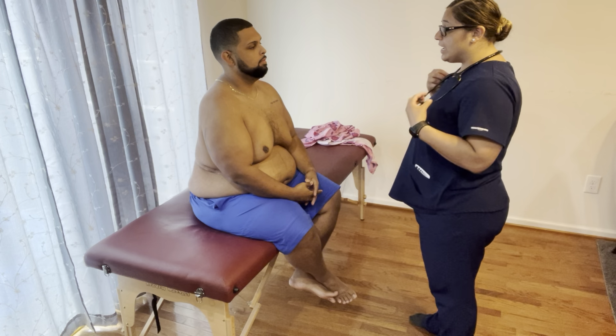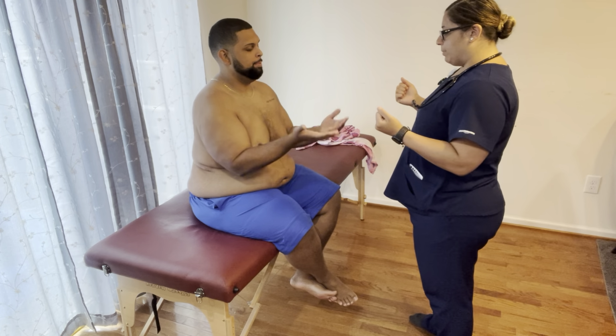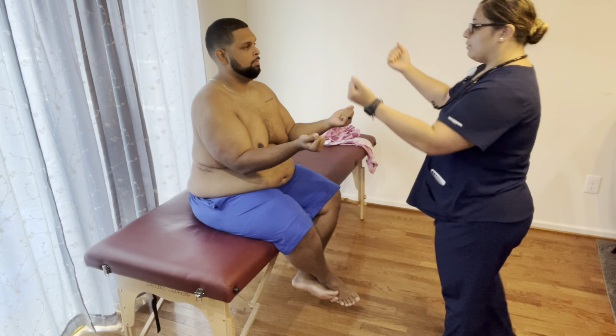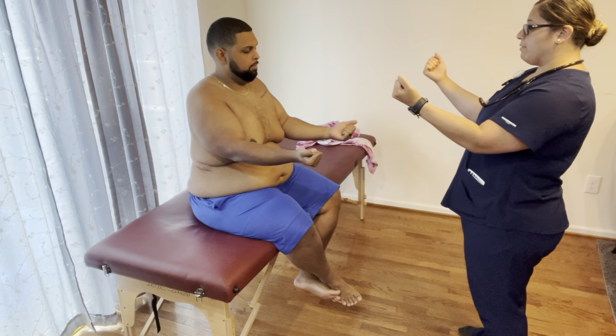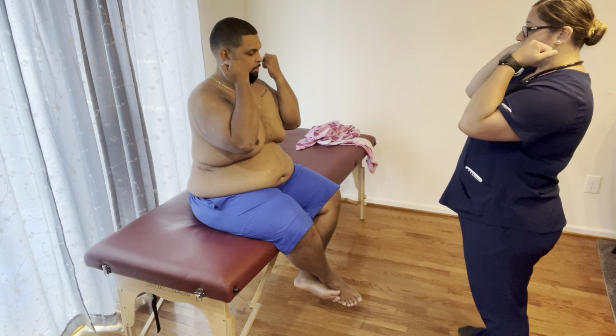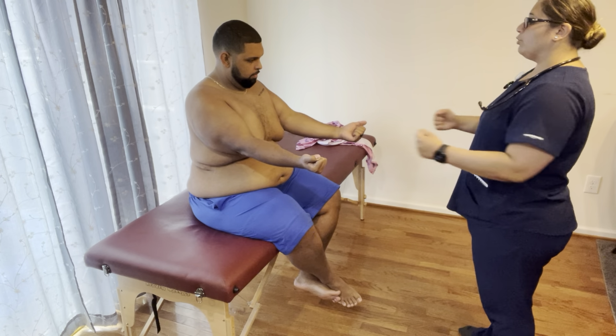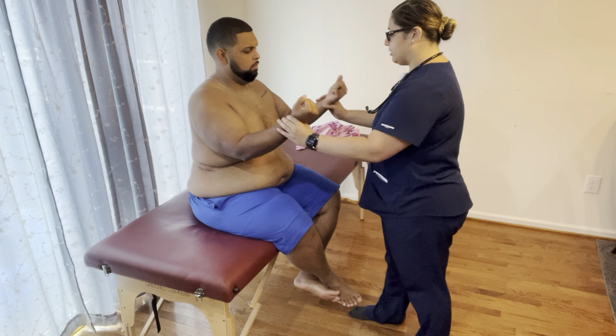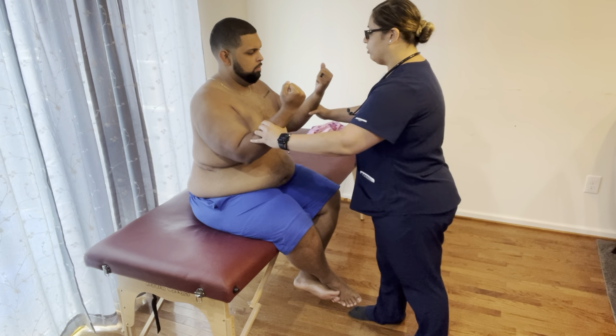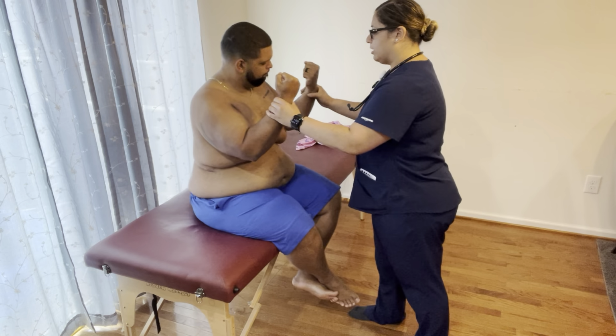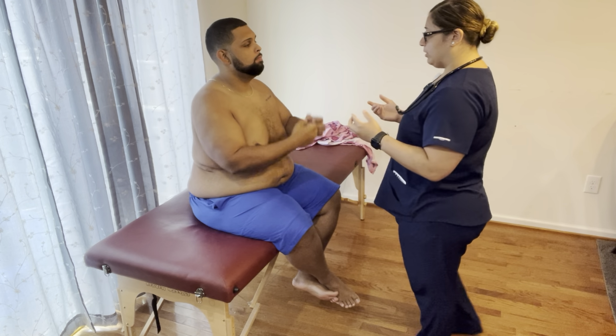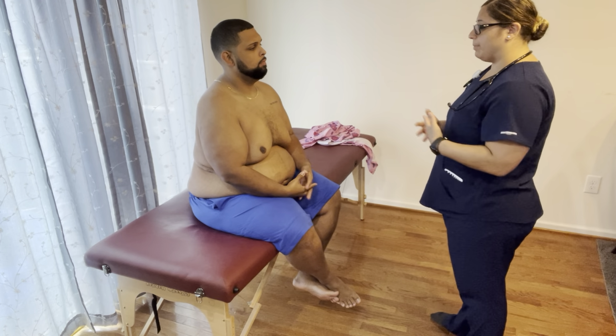So we're going to test his elbows. So we're going to do 90 degrees, and then we're going to flex, and then we're going to extend. Great, and then now we're going to do 90 degrees. Perfect, and 90 degrees. There you go. And then we're going to hold your strength. All right. So that was within normal limits, normal, symmetrical, and bilateral.